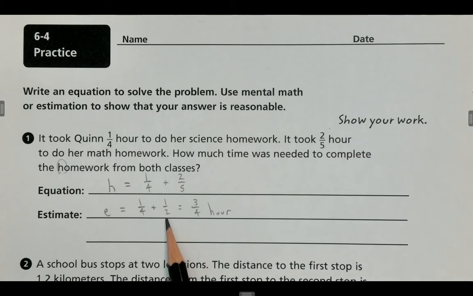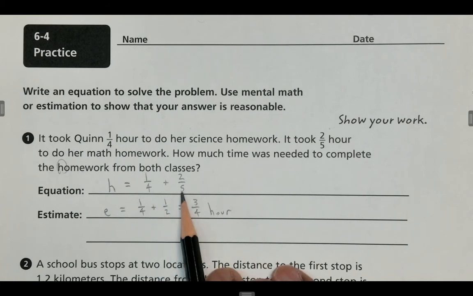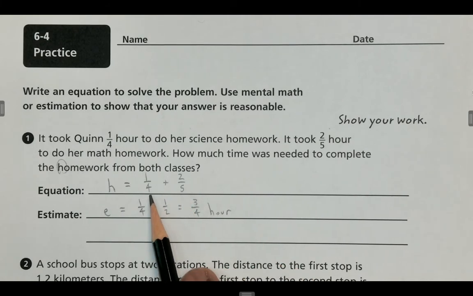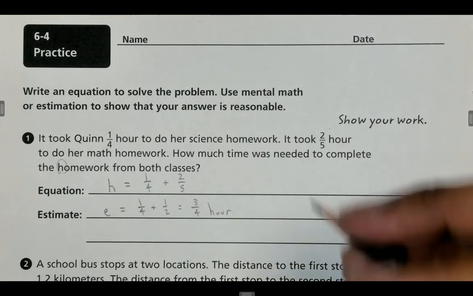Since in my estimate I rounded up, you could say, I know that the actual is going to be a little bit less than 3/4. But let's go ahead and solve it. To solve this sort of equation, we're going to need a common denominator. Will 5 work for 4? No, it won't. What is a multiple of 5 that will work for 4? 5, 10, 15, 20, ding, ding, ding.